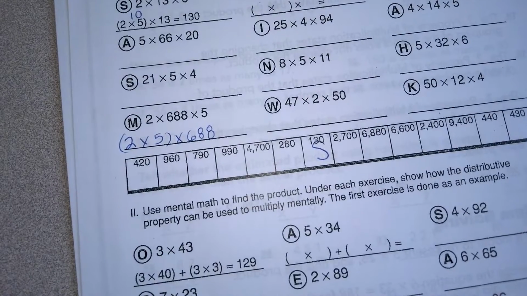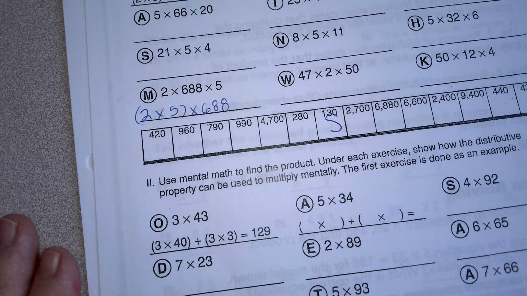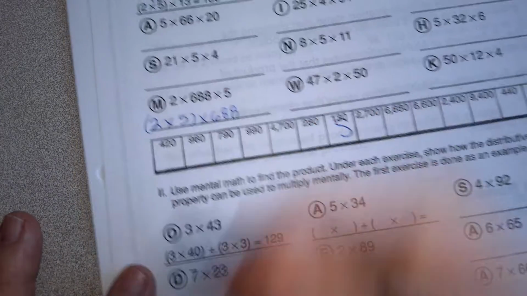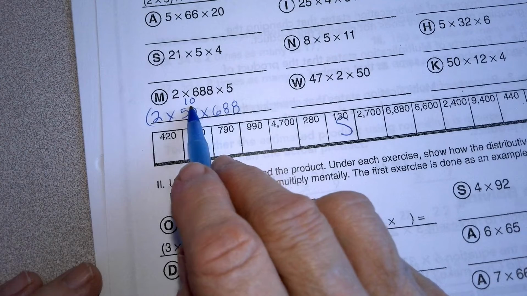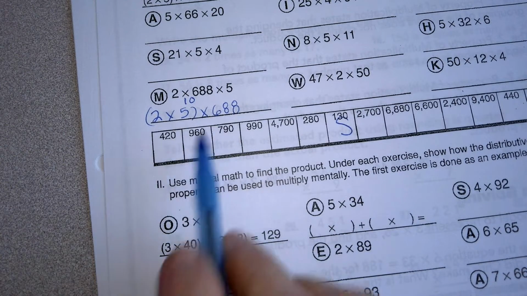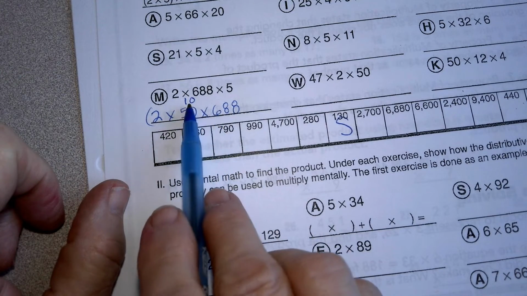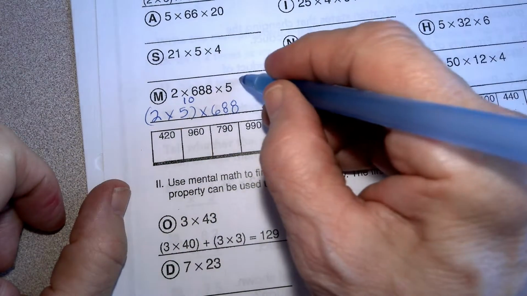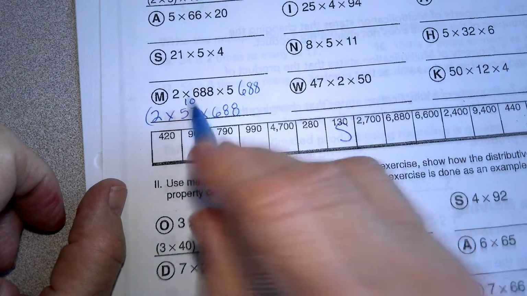And the rest of it, I have a feeling we can almost do it mentally. Because what's 2 times 5? It's 10. And I'm not going to rewrite that. Now, what's 10 times 688? It's 688 with how many zeros? 1.